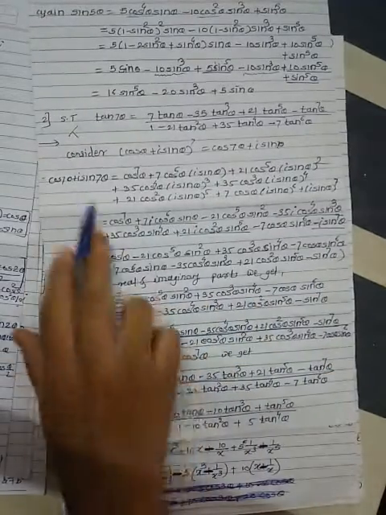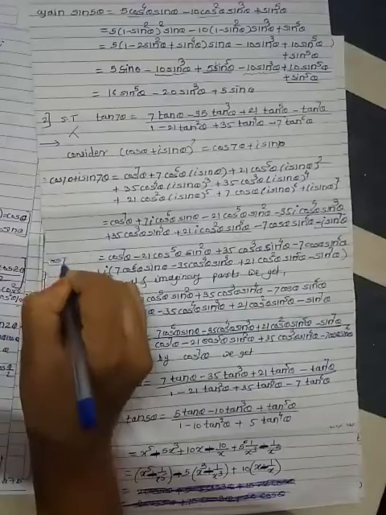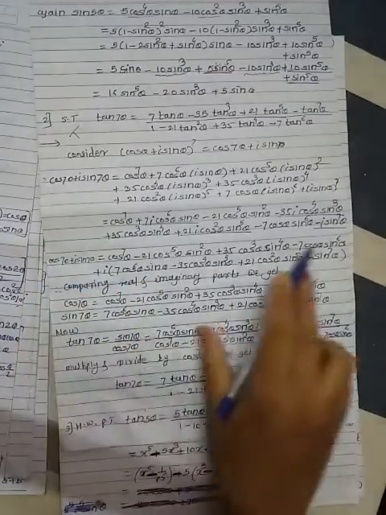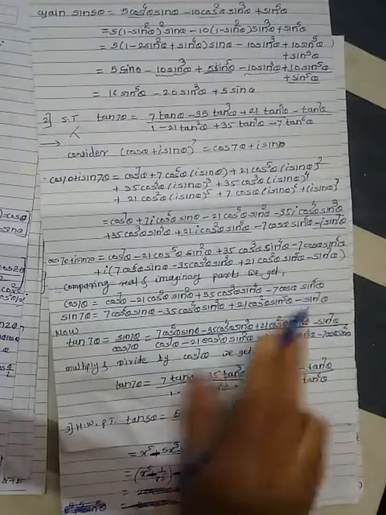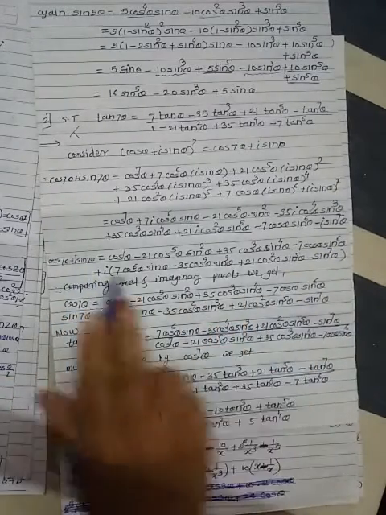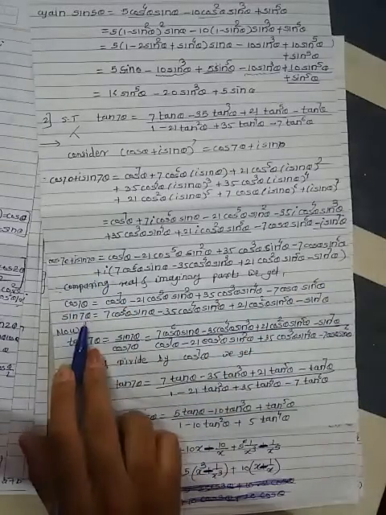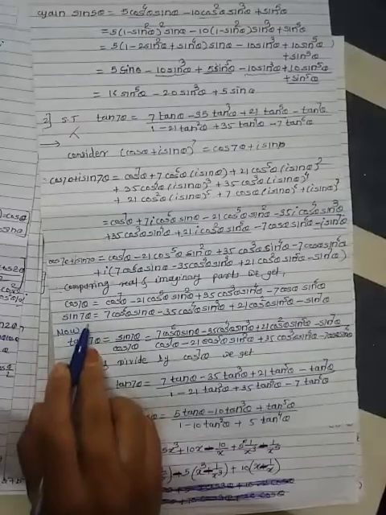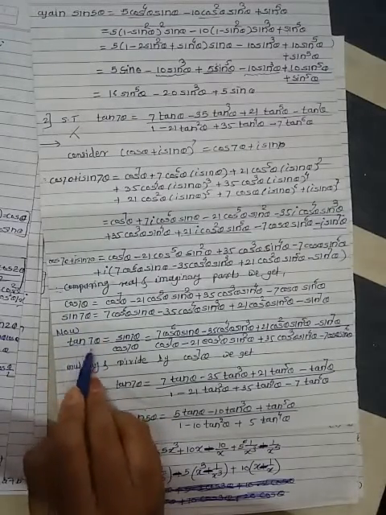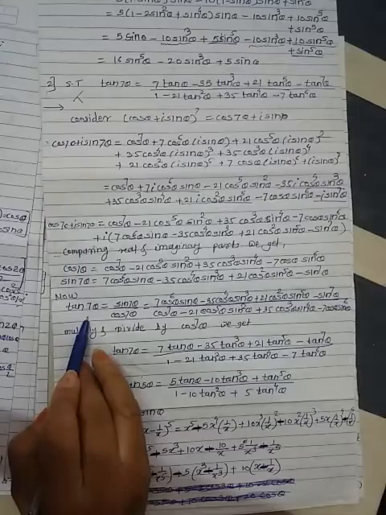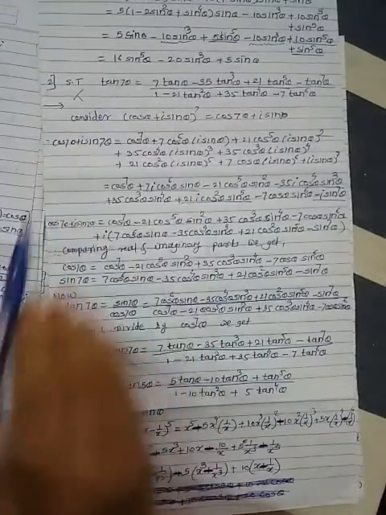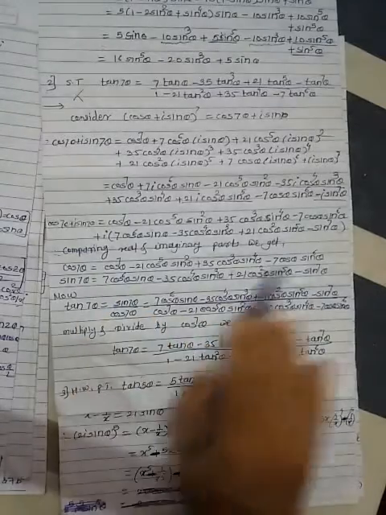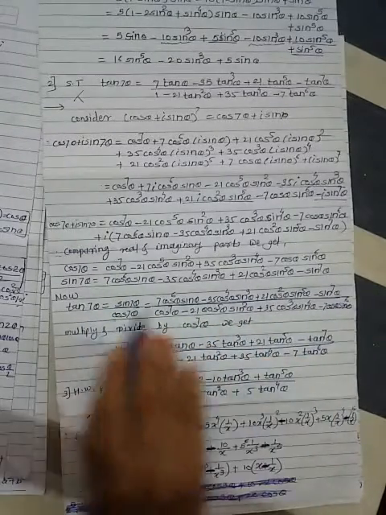Again, comparing both sides, this is cos 7 theta plus i sin 7 theta. Cos 7 theta becomes this total term, and sin 7 theta becomes, excluding this i, this bracket. Okay, by this theory we get cos 7 theta and sin 7 theta. Now consider tan 7 theta. What do we have to prove here? Okay, tan 7 theta is sin upon cos. This term divided by this cos term. Okay, this is what we get.